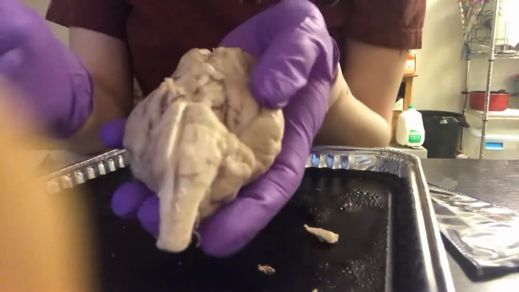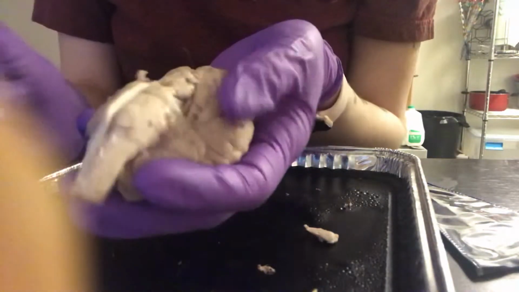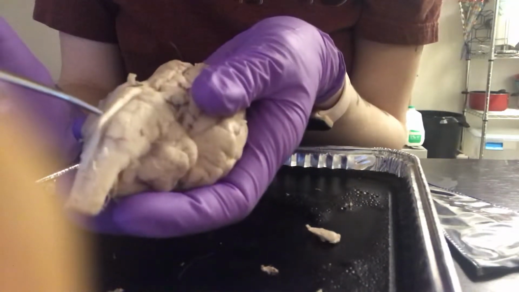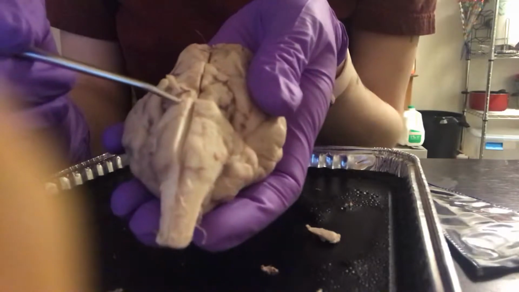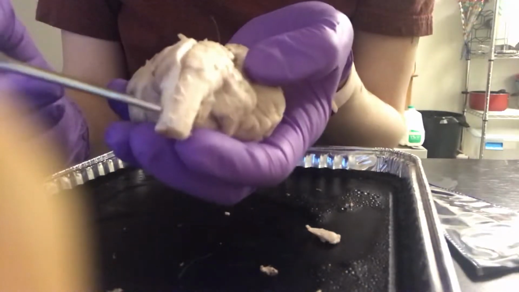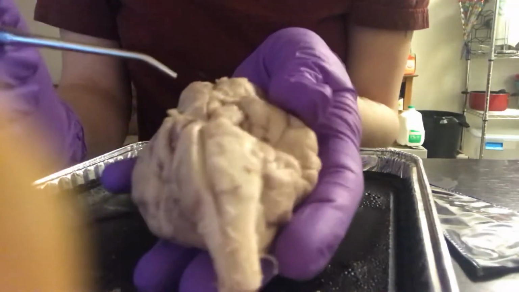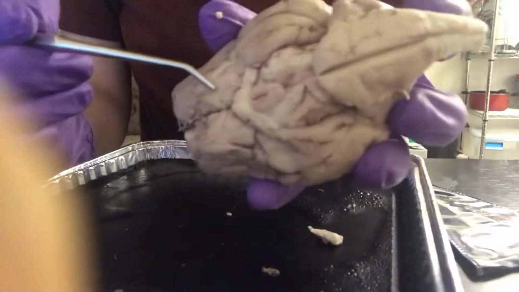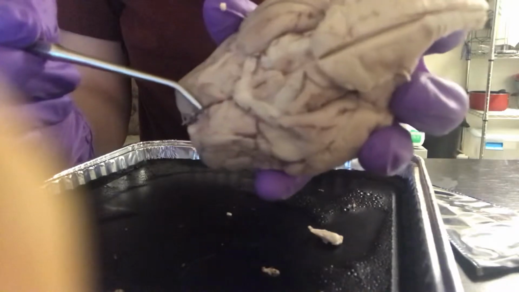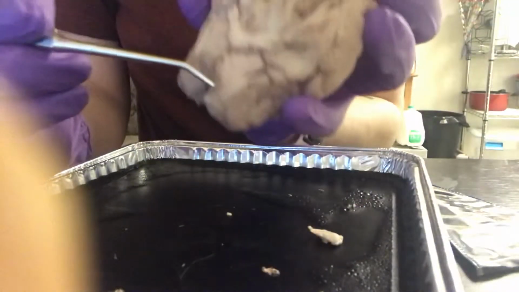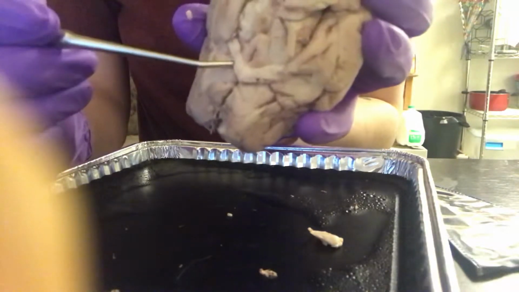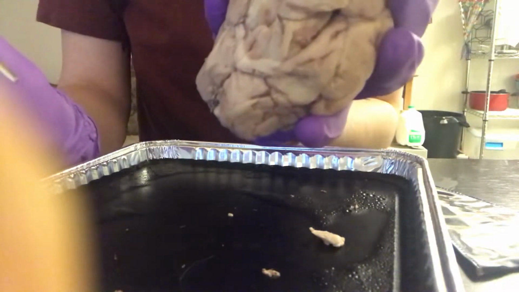So we're going to flip it over to the bottom, and you're going to see your medulla and your pons, and then your spinal cord and brainstem. And up towards the top, you'll have your olfactory bulbs, on both sides there. And then this X you see here is going to be your optic chiasma.